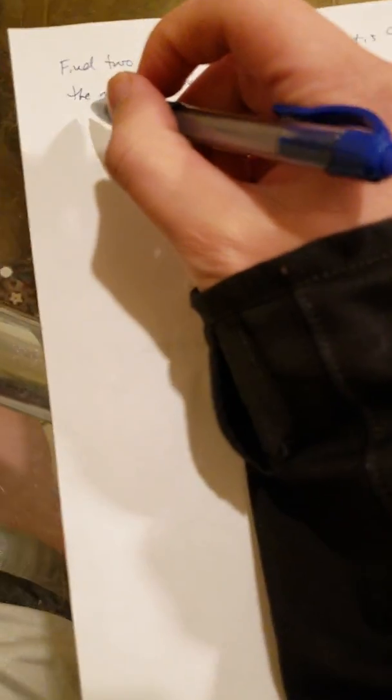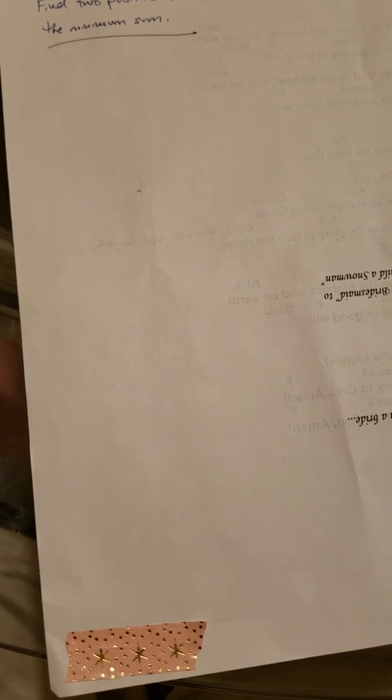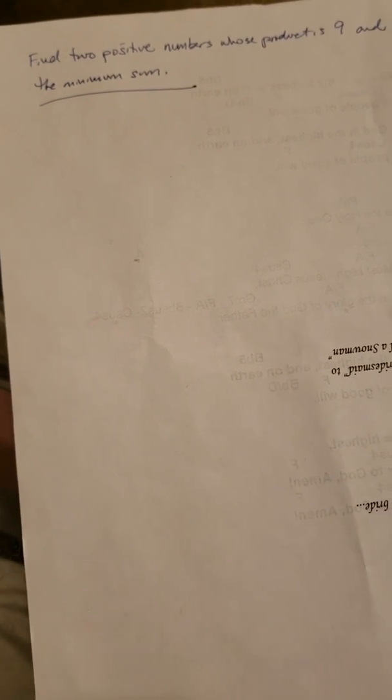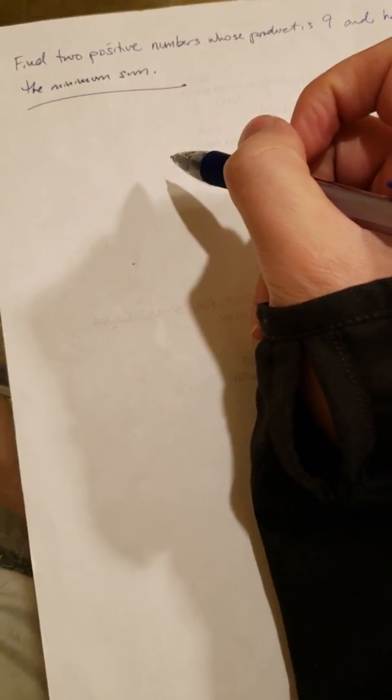All right, so first thing is you're going to need to make a primary equation. Okay, primary equation is always the function for what you're trying to optimize. And remember, whatever you're trying to optimize is whatever you're trying to find the min or max of. So in this case, we're trying to find a minimum sum. So that's what we're trying to optimize from these two numbers.